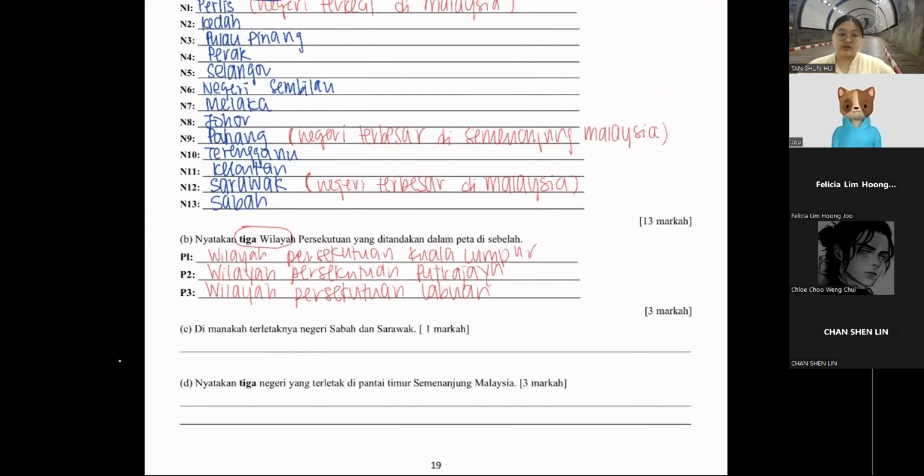See, some extra question they like this. Di mana letak negeri Sabah Sarawak? Where is Sabah Sarawak? Just now we go through. They are located at Pulau Borneo.